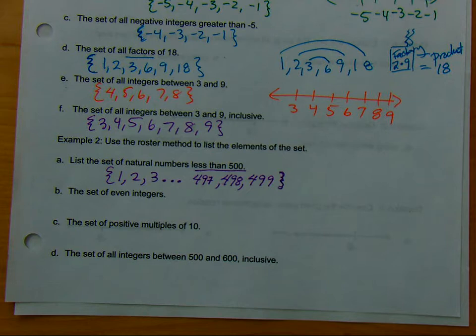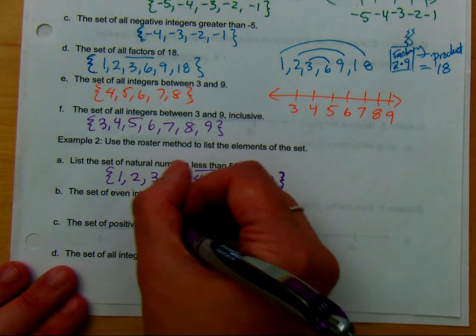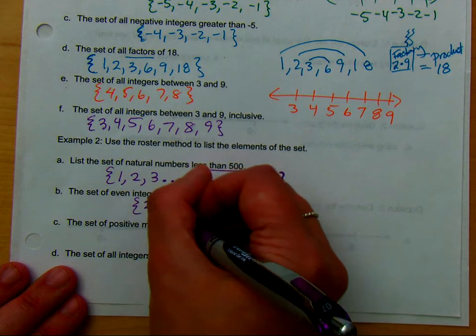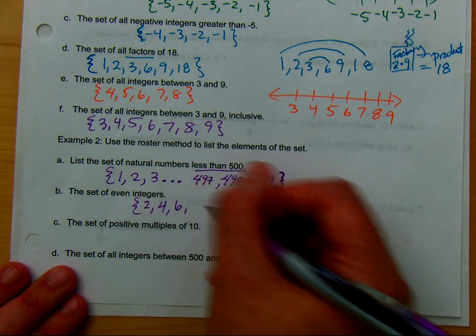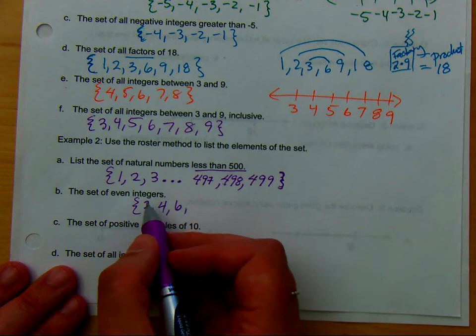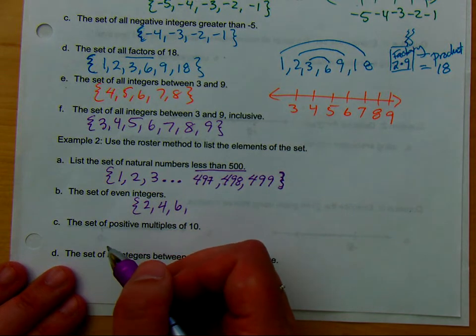The set of even integers. What could be the set of even integers? Yeah, 2, 4, 6. And actually, if we're saying even integers, I wonder if we should include negatives. What do you think, Brandon? Negatives too?